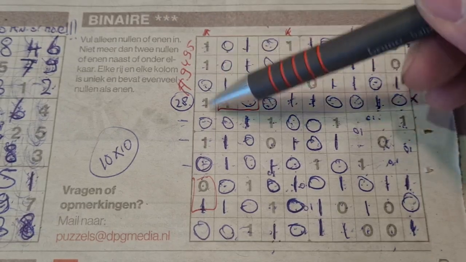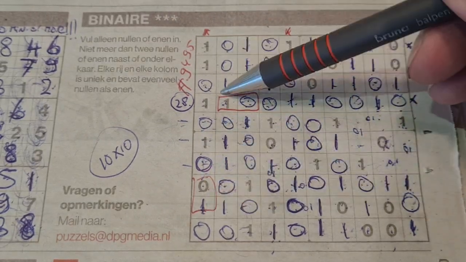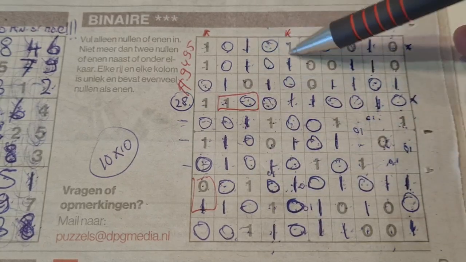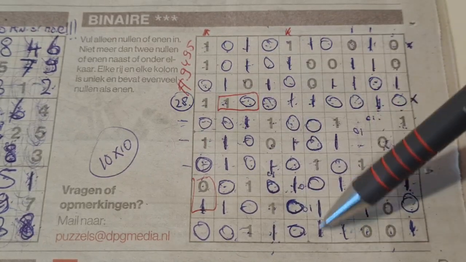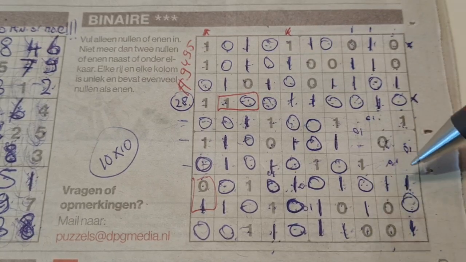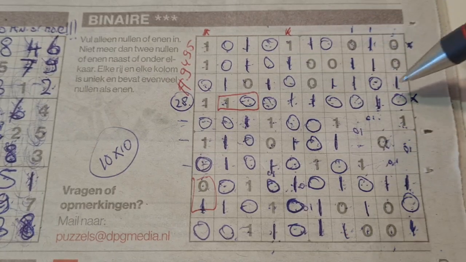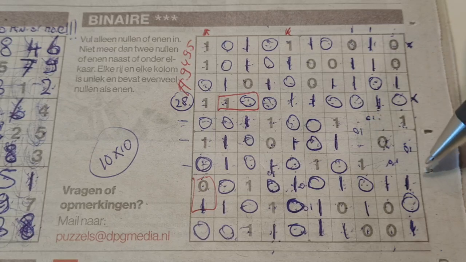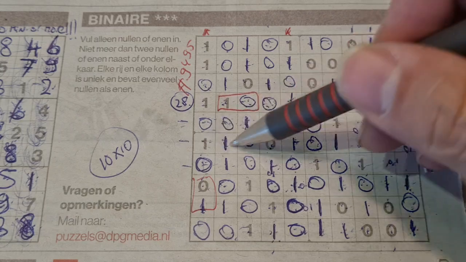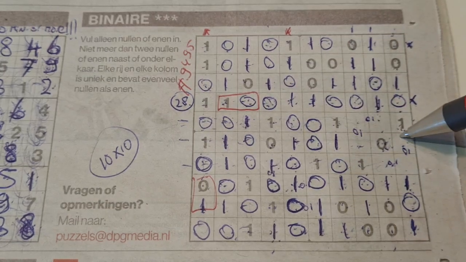Let me check. 1, 2, 3, 4, 5. Okay, let me put the 1 here then.